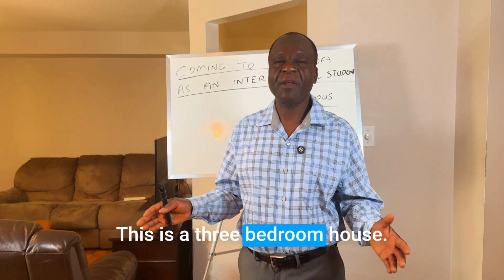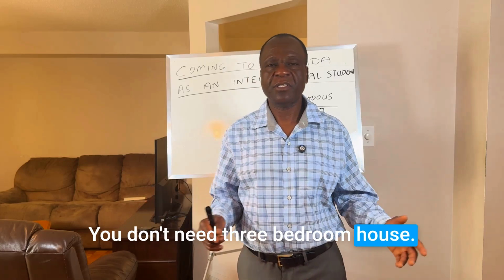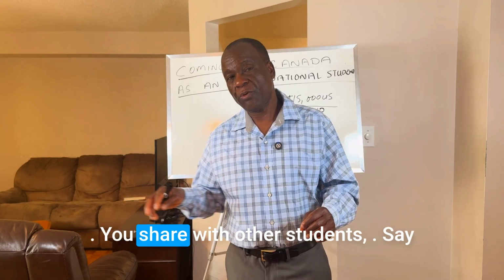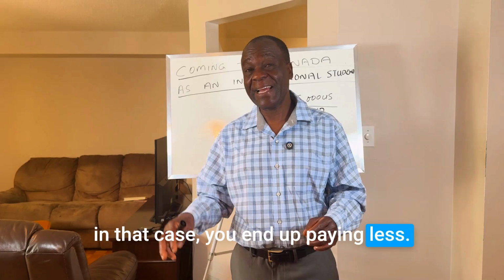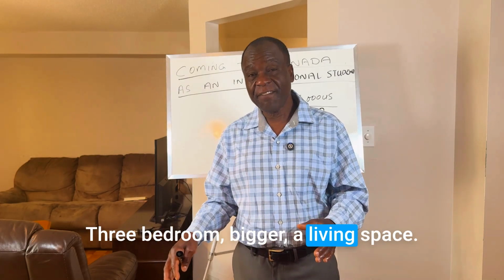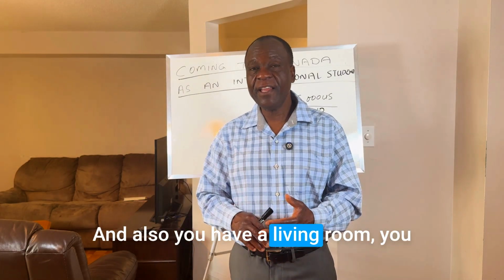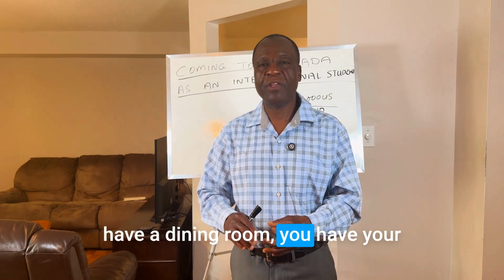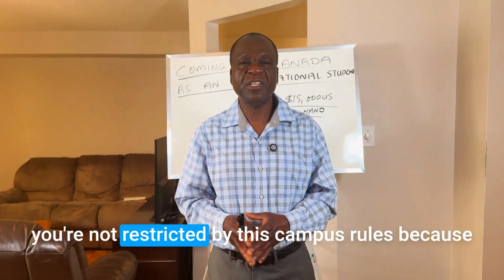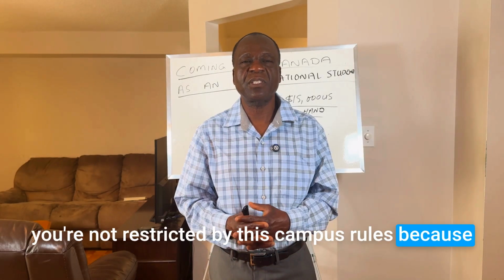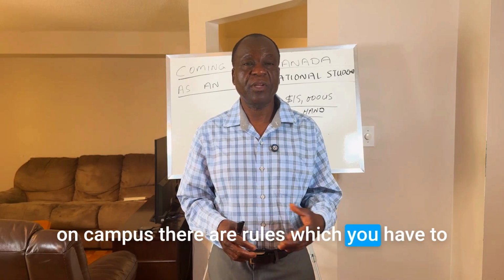If this is a 3-bedroom house, you don't need a 3-bedroom house to yourself. Young man, young lady, you share with other students. In that case, you end up paying less. You get a 3-bedroom, bigger living space, and also you have a living room, a dining room, a kitchen, big space to do all your luxuries. You are not restricted by campus rules, because on campus there are rules which you have to abide by.